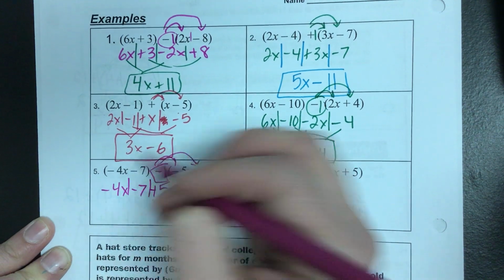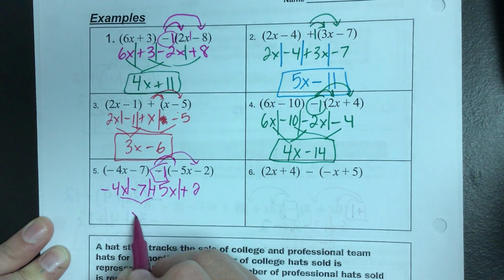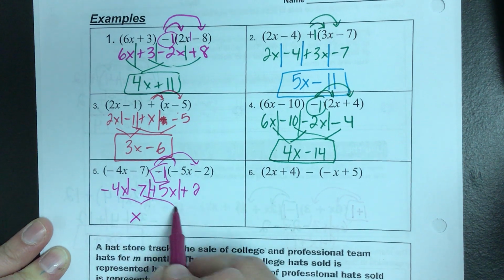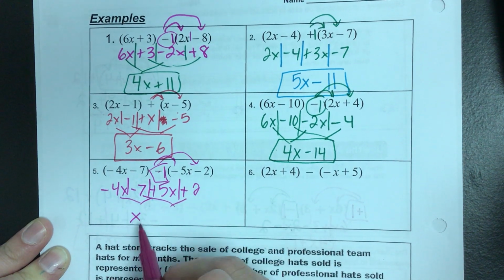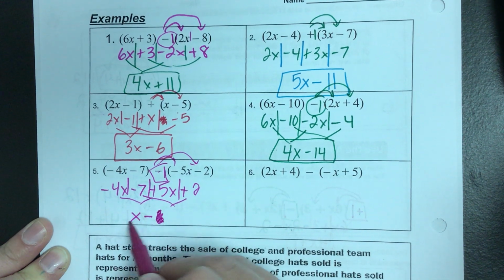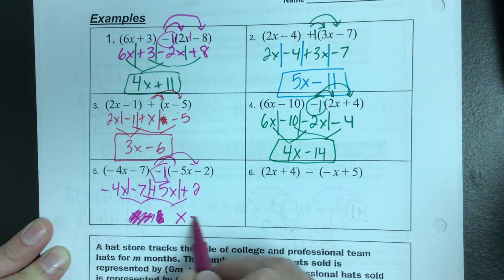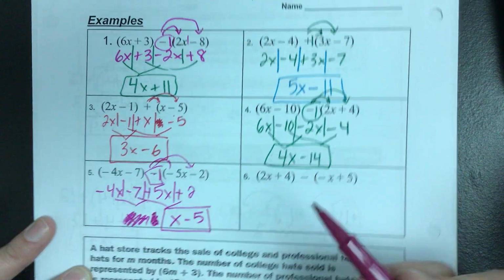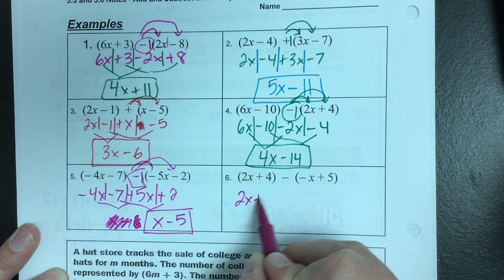So let's go ahead and separate those up. Negative 4 and positive 5 is just x. You can write a 1 if you want, but it is redundant. We know that there's 1 there. Negative 7 and positive 2. 7 minus 2 is negative 6. No, negative 5. Sorry, I don't like how that looks. Negative 5, because 5, 6, 7. Okay. x minus 5.